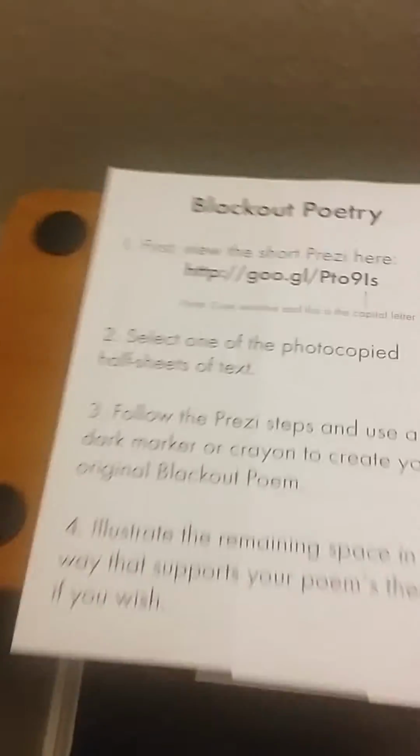So this is what I came up with. Learning Center number 1 has to do with poetry and academics. This is what's called blackout poetry. Materials needed include the blackout poetry instruction sheet, a marker, and a photocopy of a newspaper article or an excerpt from a literary work, a novel, or some type of copy that would have text on it.